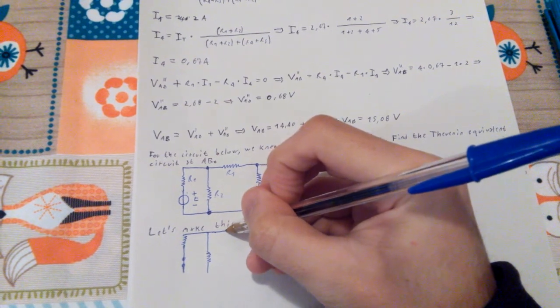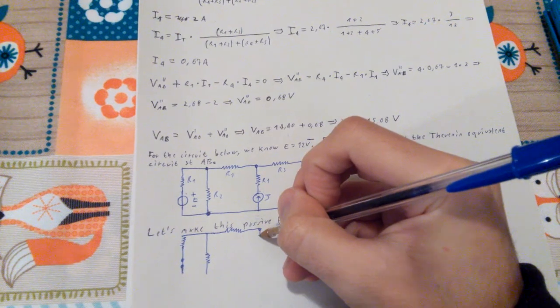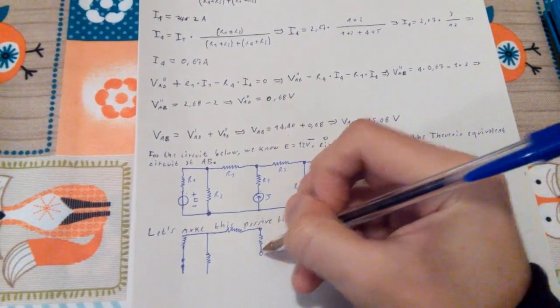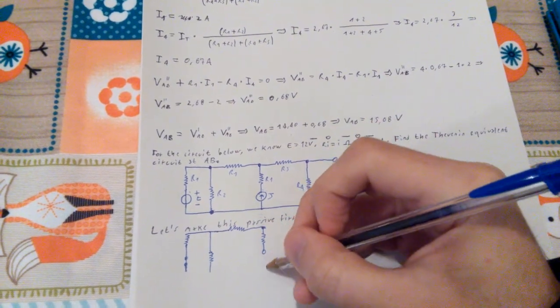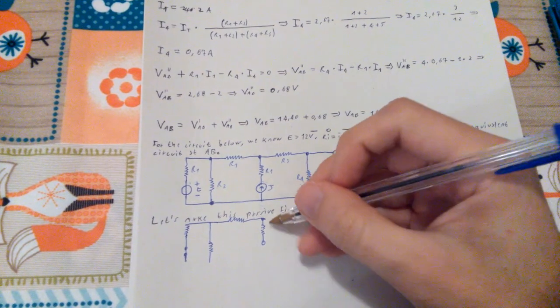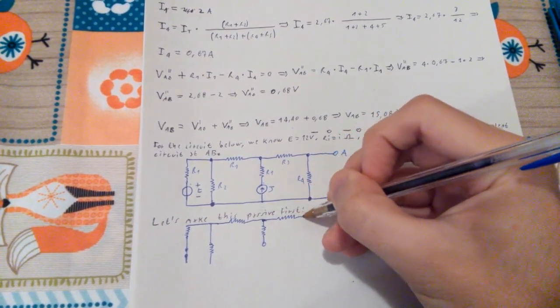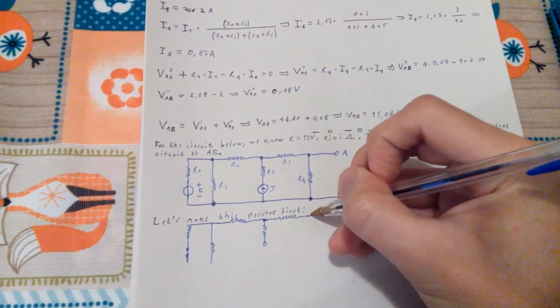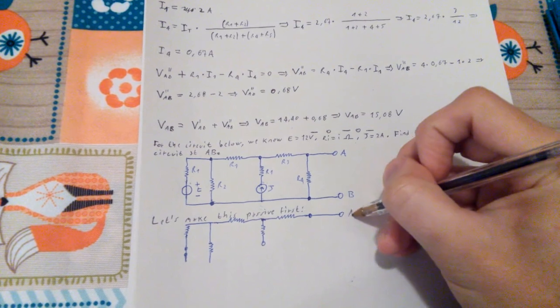Here I'm going to have the resistance. And again the resistance, but not here. There isn't going to be anything, just an open circuit, as this generator of current is made passive. Then here we're going to have a resistance. And here we're going to have our point A, just like before.